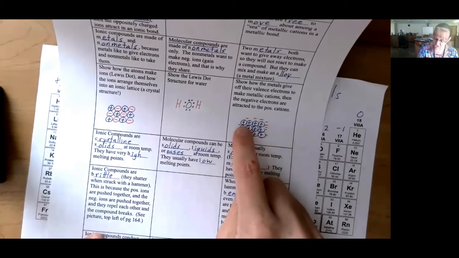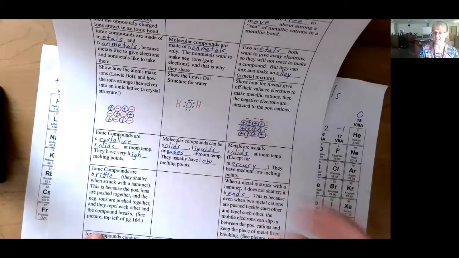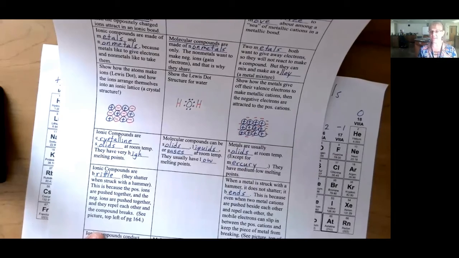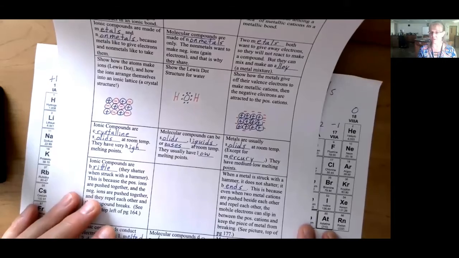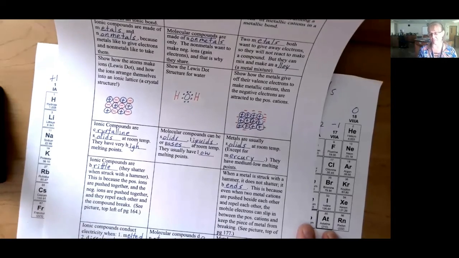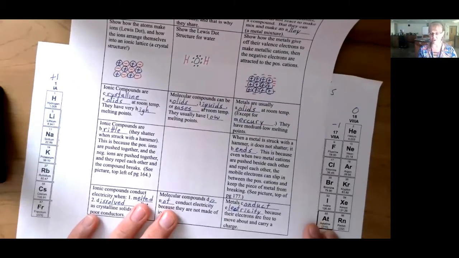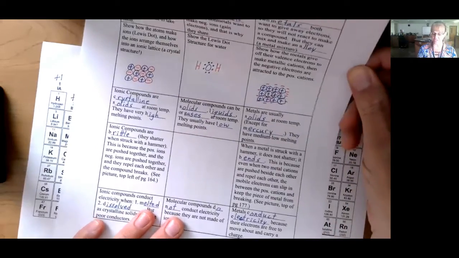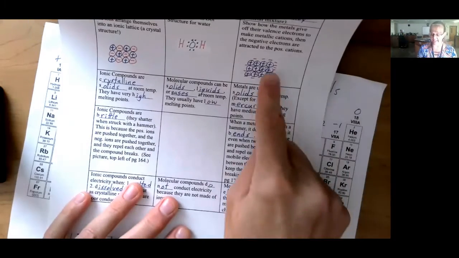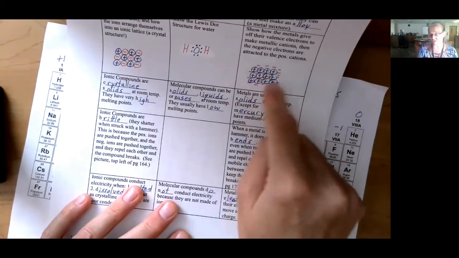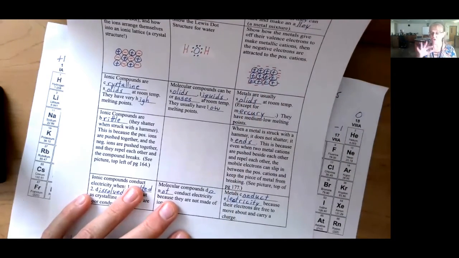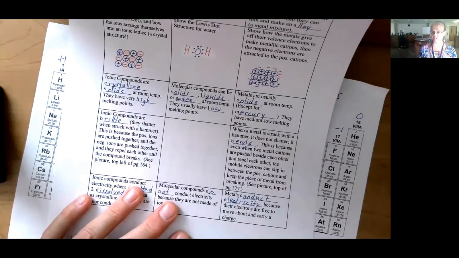So even when you push this positive down beside the other positive, the electrons just slip around in between and prevent them from repelling each other. Therefore, metals don't break, they bend. Well, you can break a metal, but they're more likely to bend first. And this is also why they conduct electricity. The electrons are free to move about. This is sometimes called a sea of electrons, because the electrons are constantly moving, like the ocean is constantly moving.